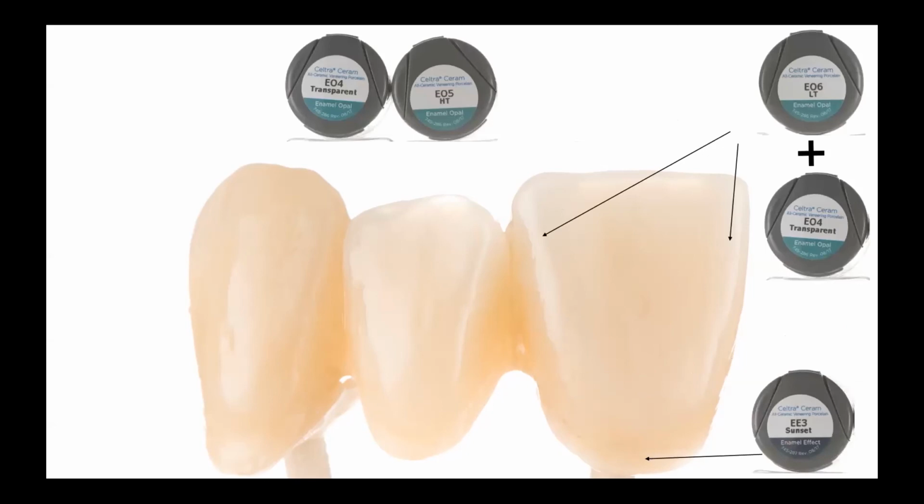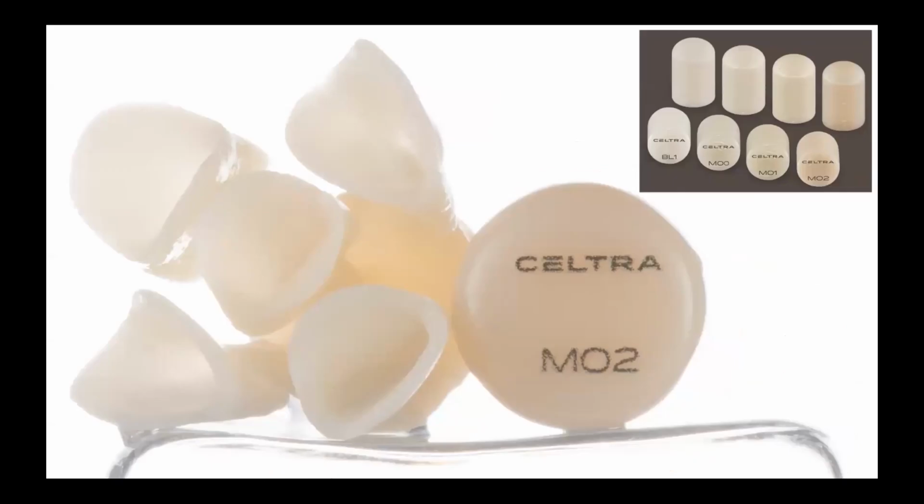After that, I overlap everything with transparent opalescent enamel in the enamel segment, and with translucent opalescent material in the middle segment of the restoration. And I can use an enamel effect like sunset. This is the orange enamel effect to increase chromaticity of the area of the cervical aspect.